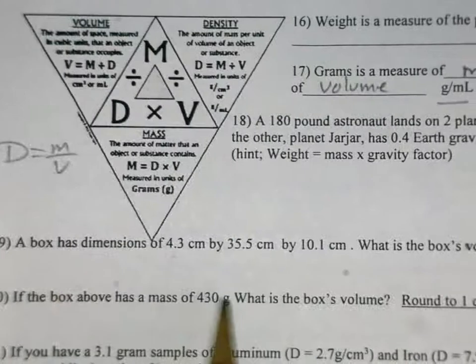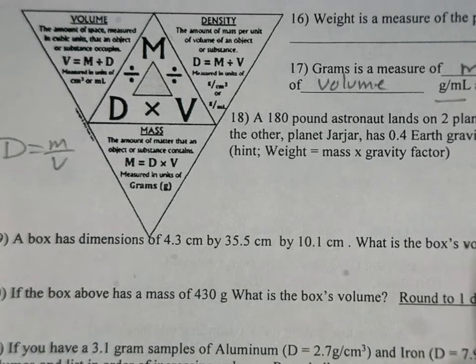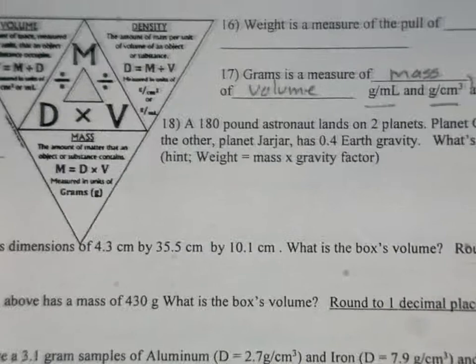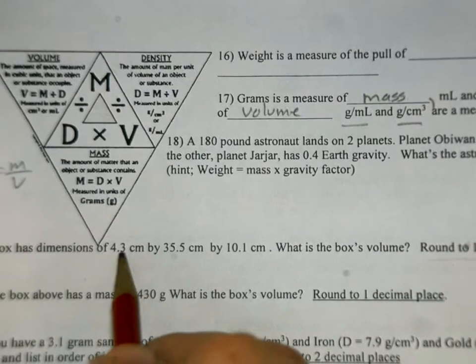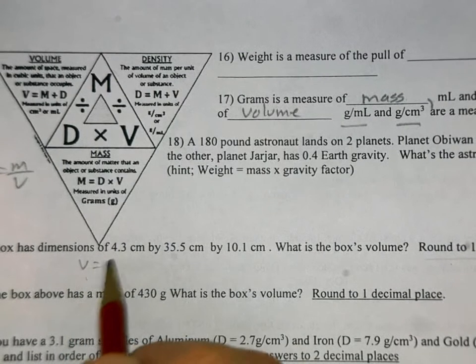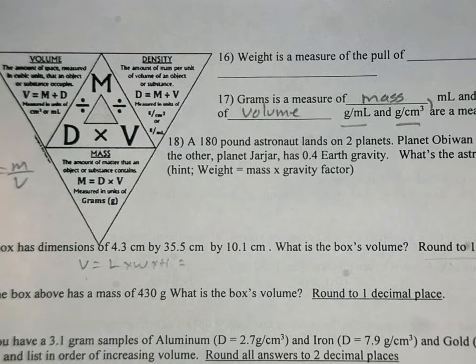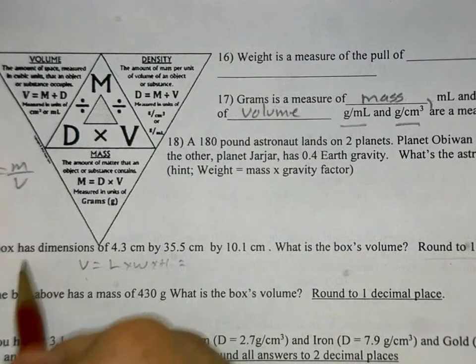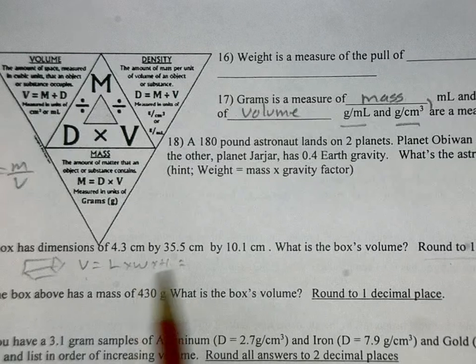Okay, so we have this question right here. The box has these dimensions. What's the box's volume? We want you to round the answer to 1 decimal place. On this test, there may be quite a bit of that. So volume is equal to length times width times height if it's a rectangular prism, which basically means a rectangle that's like that. Anyway, length times width times height.